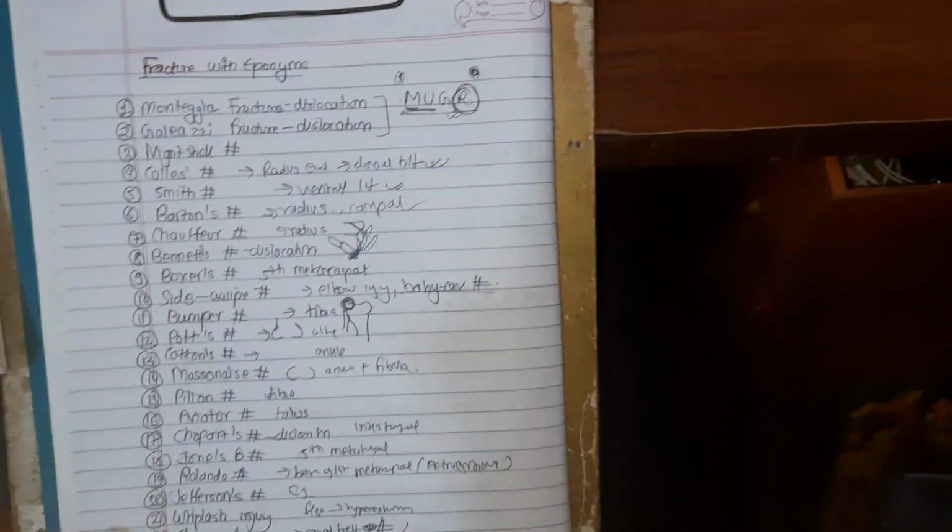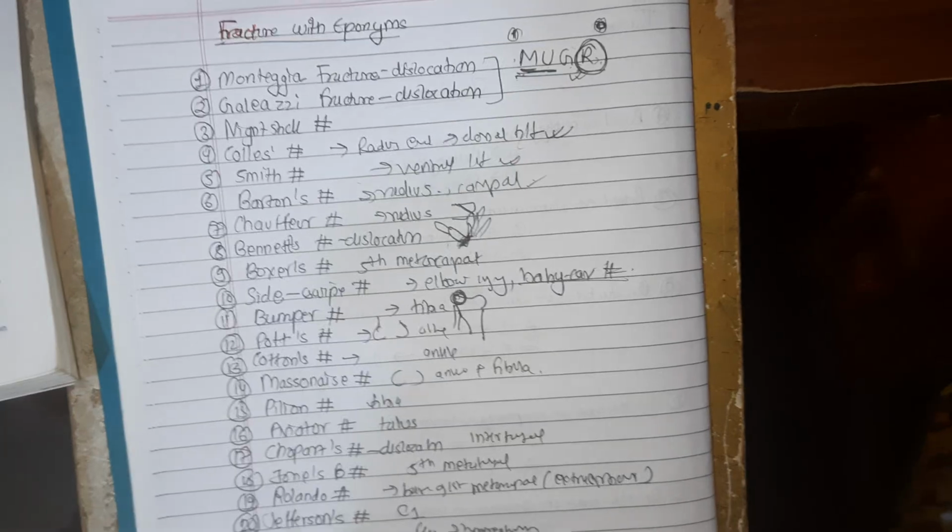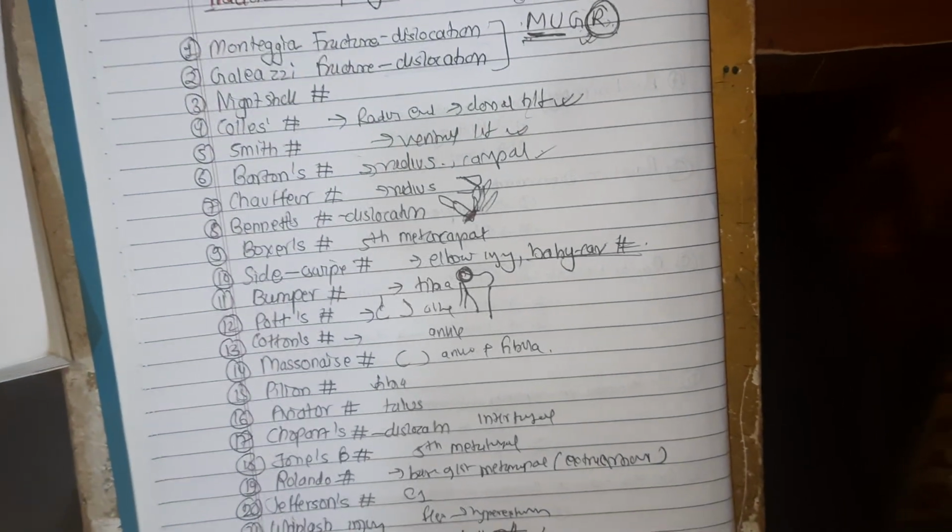So these all are about various fractures with eponyms. We'll be talking about all of this in detail when we go through the respective chapters. For now, this is just a slight concept. In the next video we will come up with a new topic in orthopedics, probably pathological fractures.